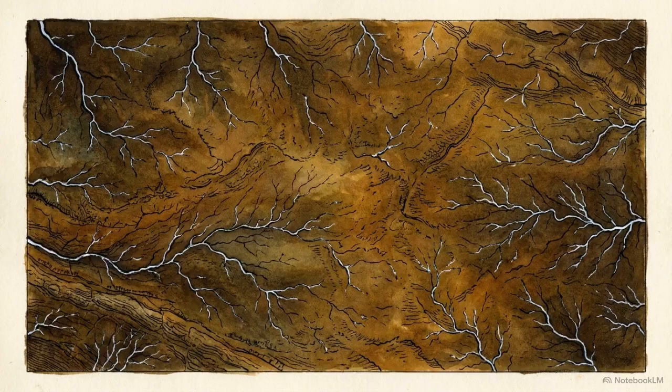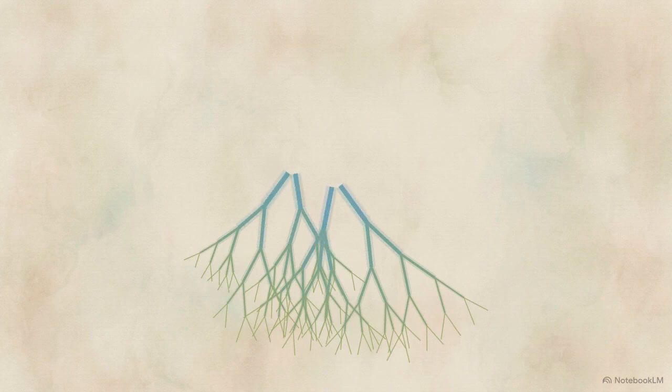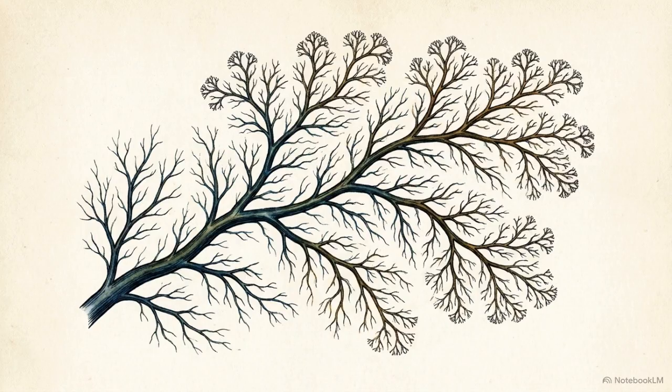The network isn't designed from the top down. It builds itself from the bottom up as individual streams find one another and form a unified system. This tree-like structure is the most efficient way to move fluid across a wide surface area.